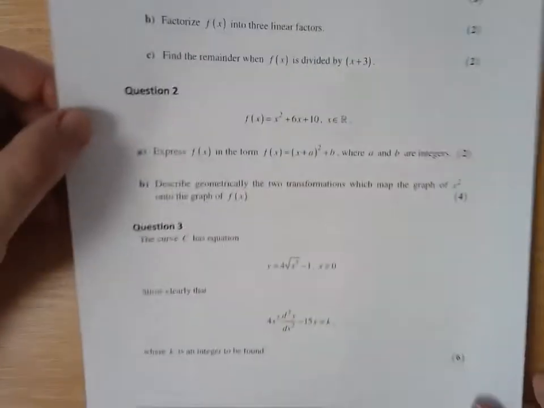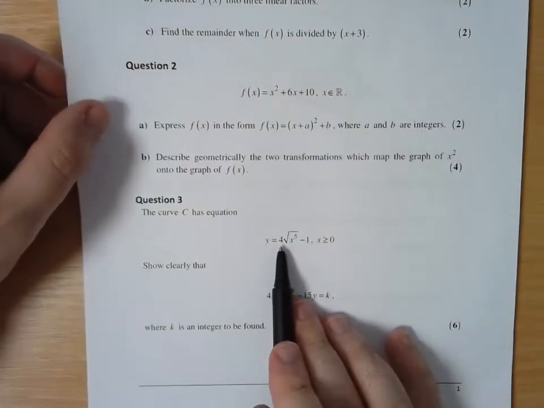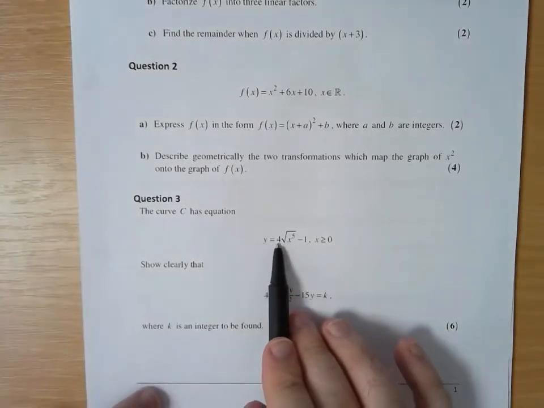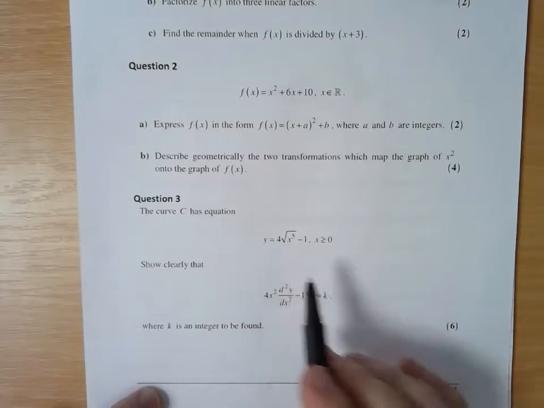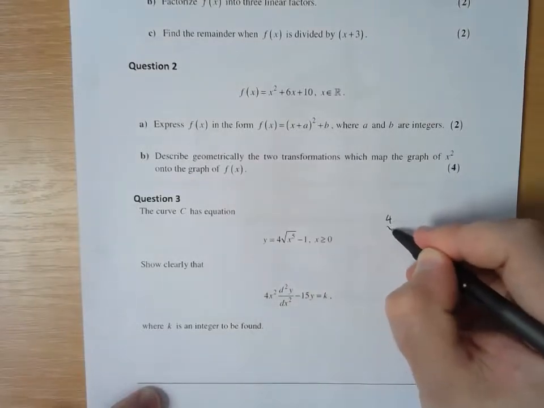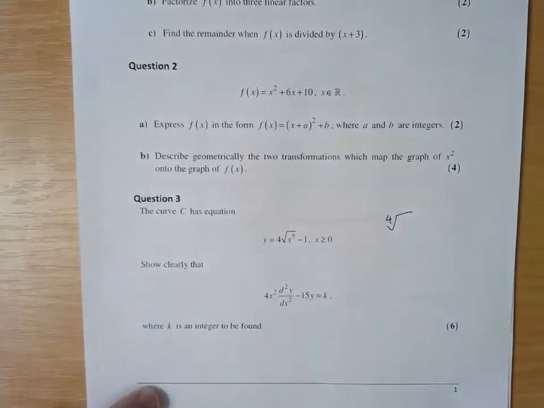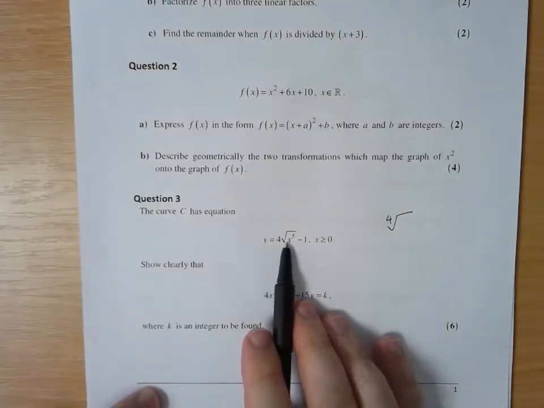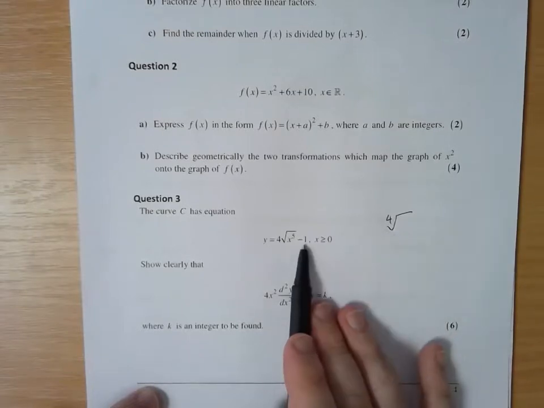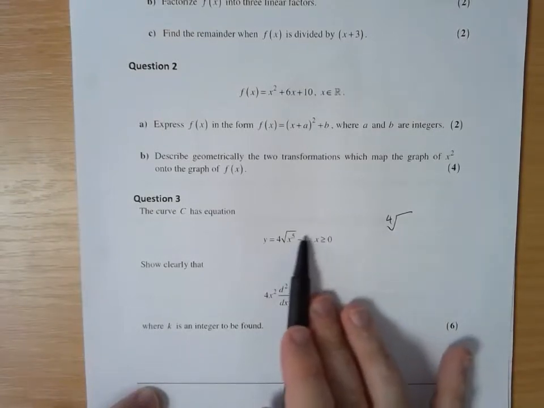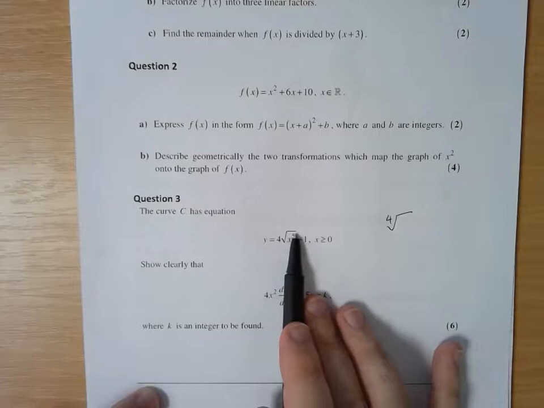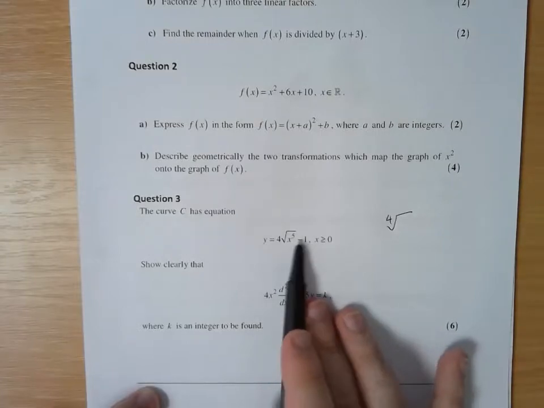It's really important here that you pay particular attention to this, because this 4 is written in the same line as this square root. This is 4 lots of this square root. If it had been written like this, that would mean the 4th root. So this is actually 4 times the square root of, not the 4th root. This 1 here also isn't inside the square root, because it ends here, this 1 is on the end.